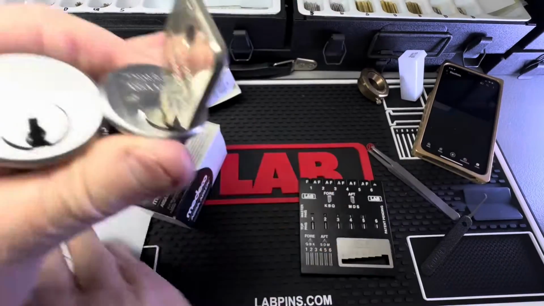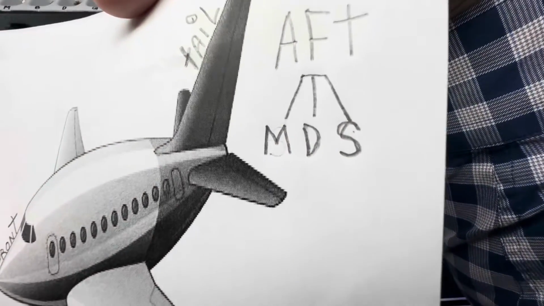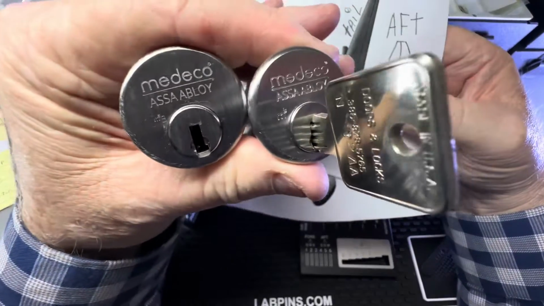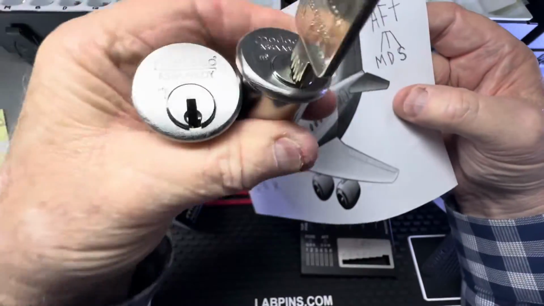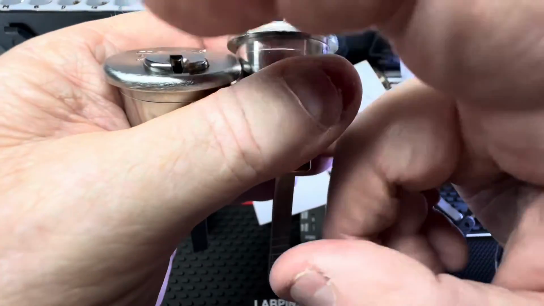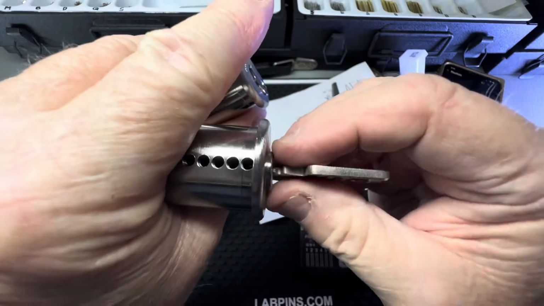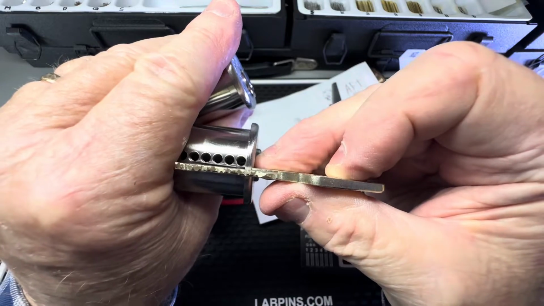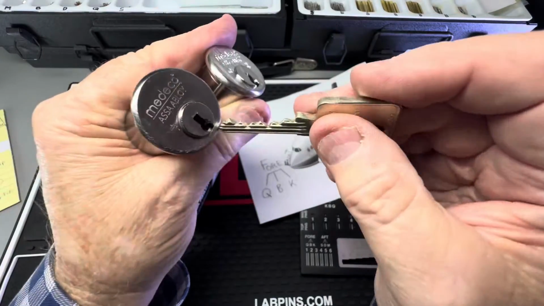So all aft would be the back of the plane, and it holds the pin up a little bit in the bi-level. And it only holds it up a little bit because this space is out a little further. So instead of being dead center of the chamber, it's slightly out. Instead of being dead center underneath it, it's slightly this way. Slightly out. And that's why you need an aft cut.